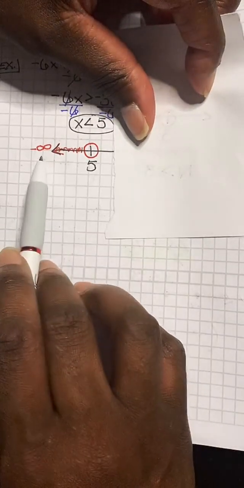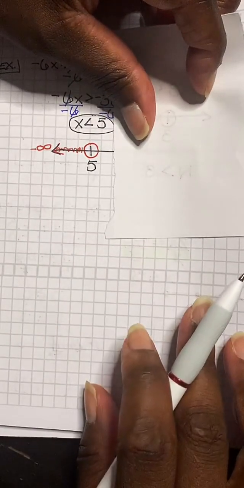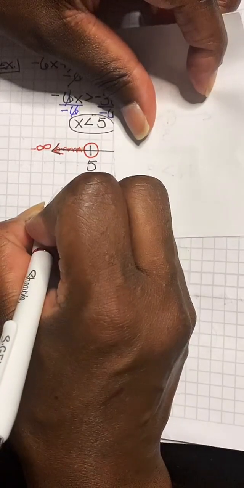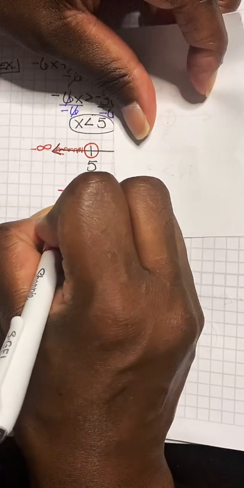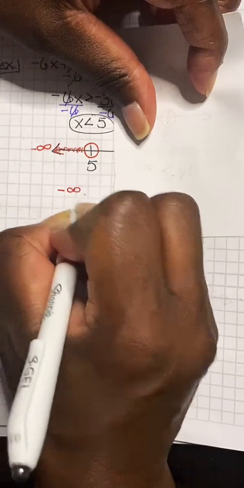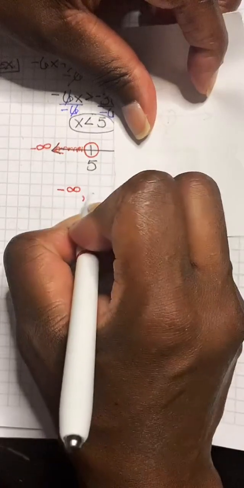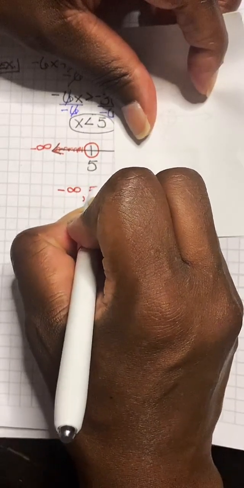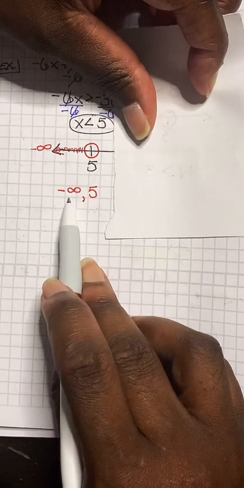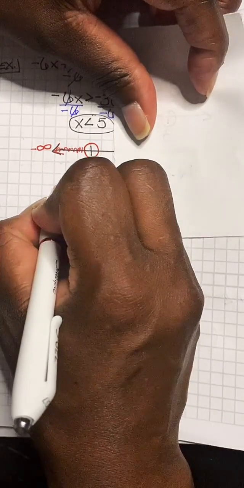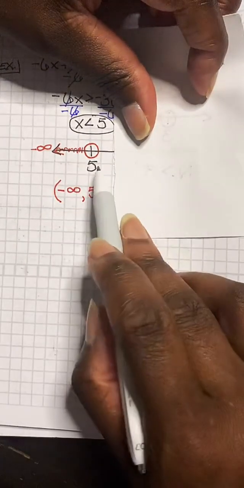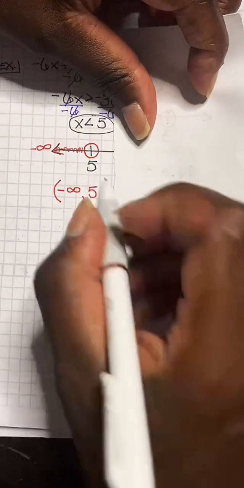If I were to make this as an interval, I put my lowest number. My lowest number is -infinity. My highest number with this is a +5. We all know that infinities always have a parenthesis, and this 5, since it's not included, also has a parenthesis.